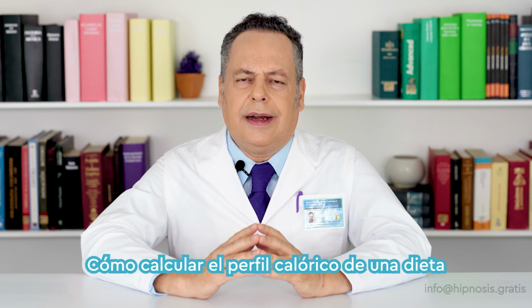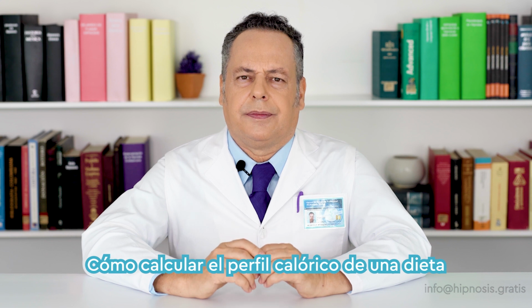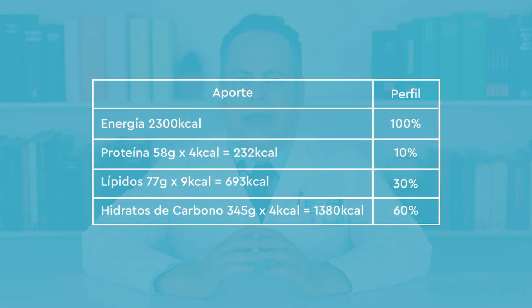How to calculate the calorie profile of a diet? Let's calculate the calorie profile of a diet that, for example, provides daily. It is recommended to reduce total fat, saturated fat, less than 10% of total energy, and cholesterol, less than 300 milligrams per day. Increase the intake of monounsaturated fatty acids, olive oil, more than 30% of calories ingested. This will help to control weight and prevent some diseases, such as cardiovascular diseases and certain types of cancer.